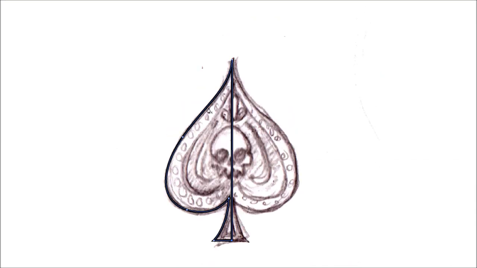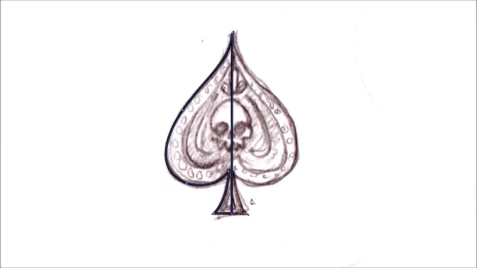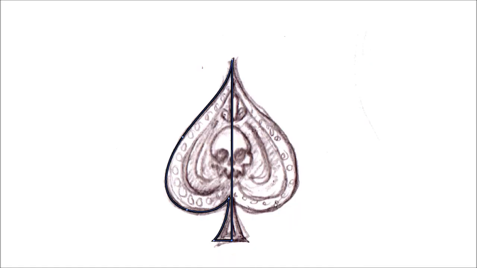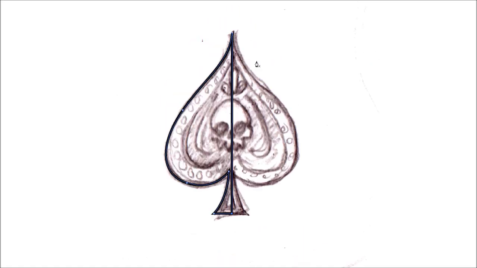Now I draw these in halves so I can get a perfectly symmetrical ace. Obviously if you go around you're going to get this wonky, uneven looking thing. I do this out of personal preference because I like things nice and even. You can do whatever you want, it doesn't matter.